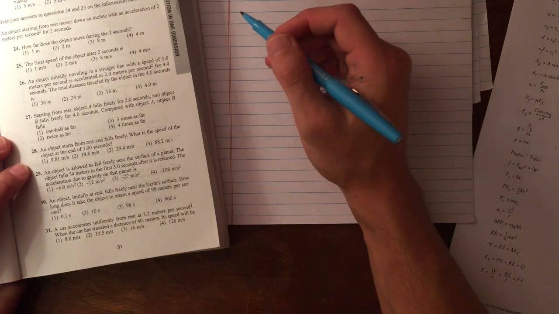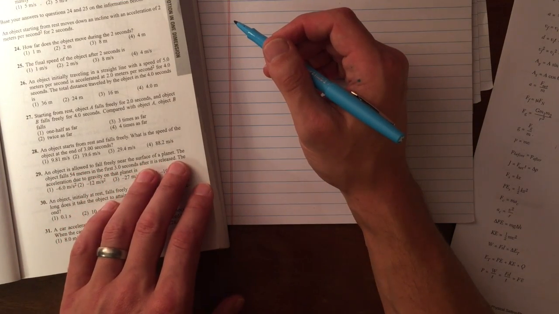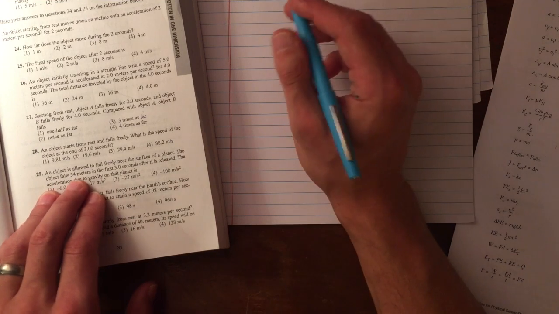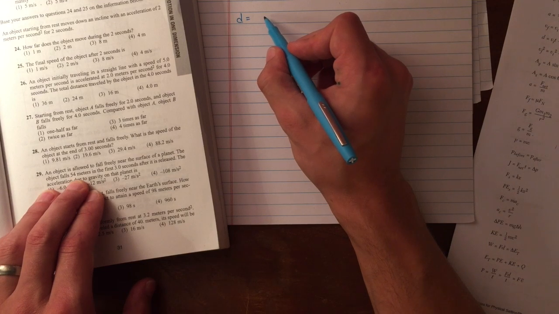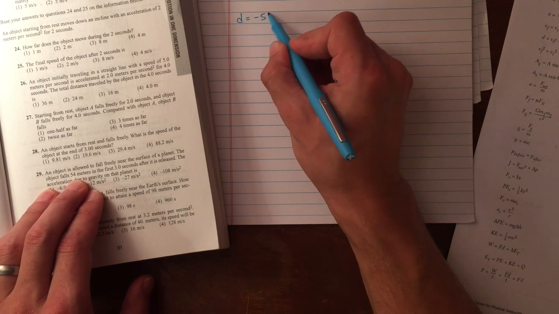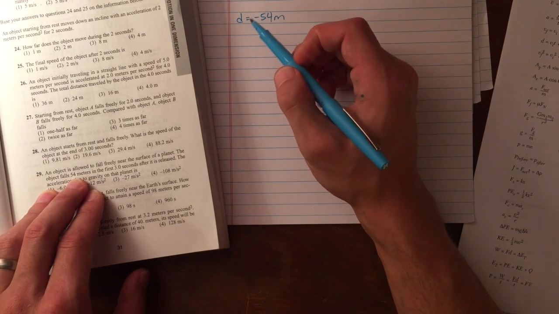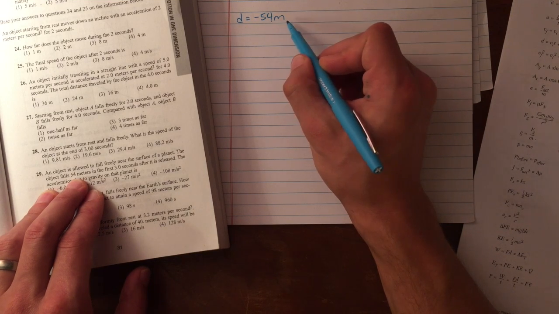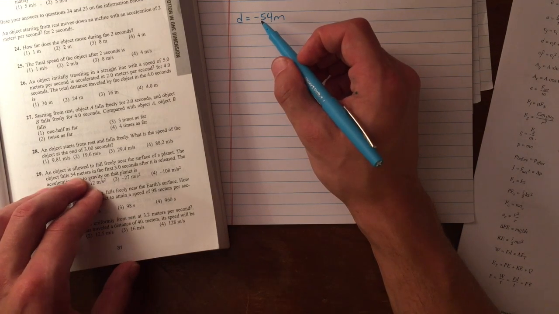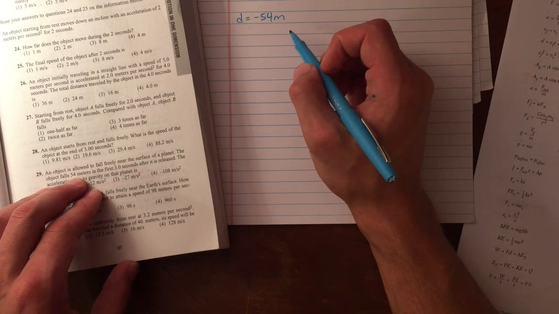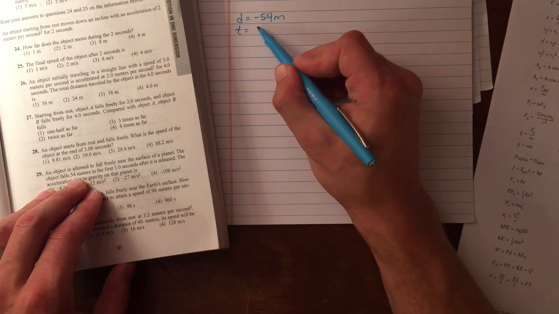So the first thing when we reread our problem, object is falling on a different planet. Object falls 54 meters. So our displacement is negative 54 meters. Why is that negative? Well, displacement is a distance, that's 54 meters, but also a direction. Since things are falling down, this has moved from higher to lower, and it's a negative displacement. Down is negative. And we have a time. This happened in 3 seconds.